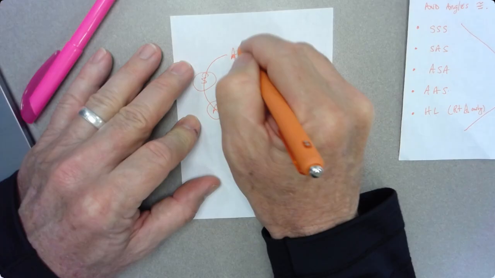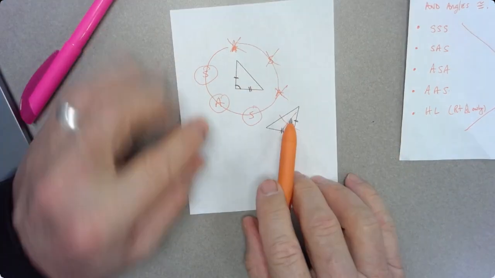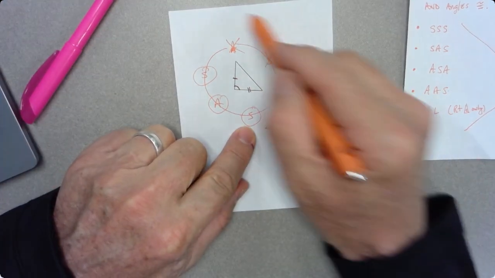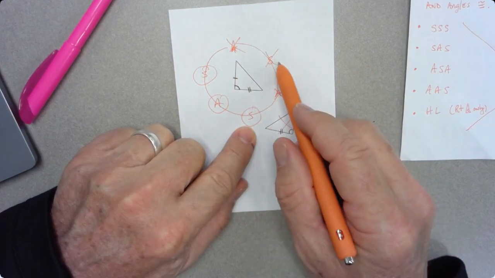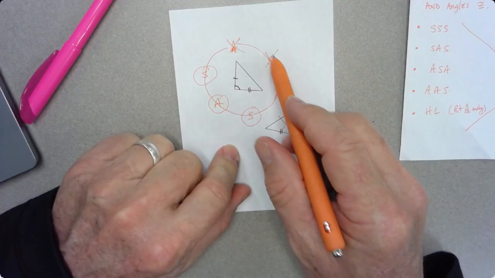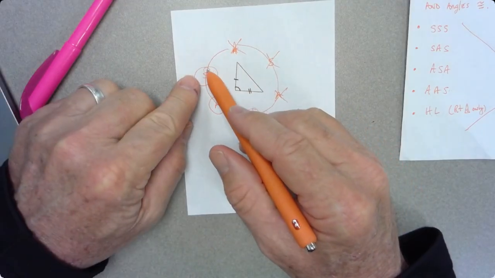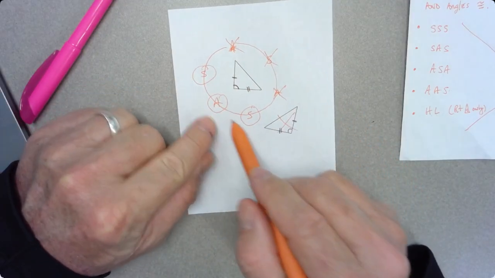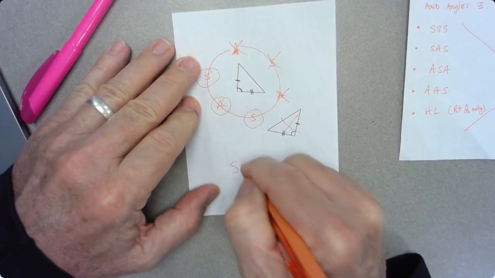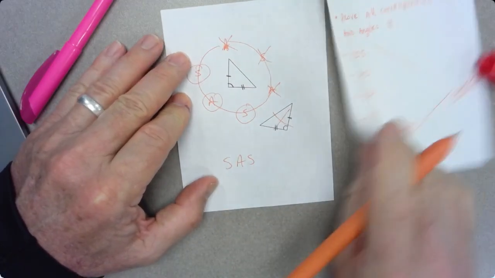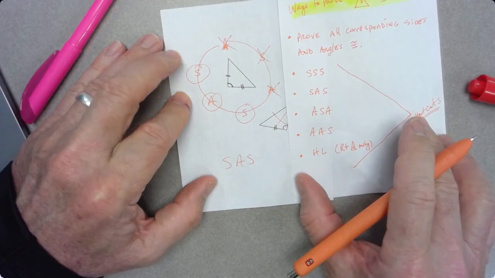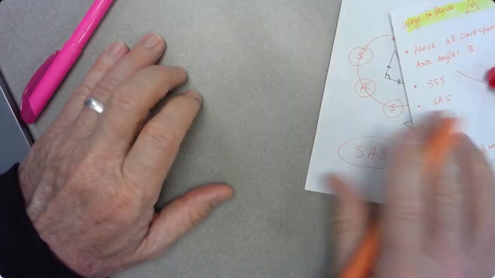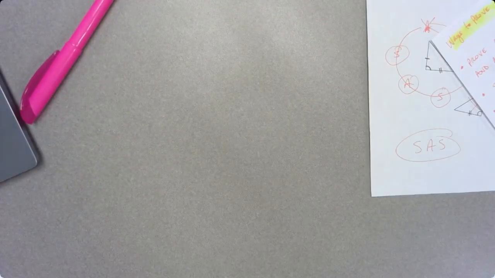And then as I start on any one that I have, like let me start on this one and then just keep going this way. So I would go side, and that tells me to start over, which forces me to keep going and then start at the next side, and then angle, and then side. So this one is one of those 5 ways, 5 shortcuts, so it'd be side, angle, side. All right, so this is kind of fun to do.